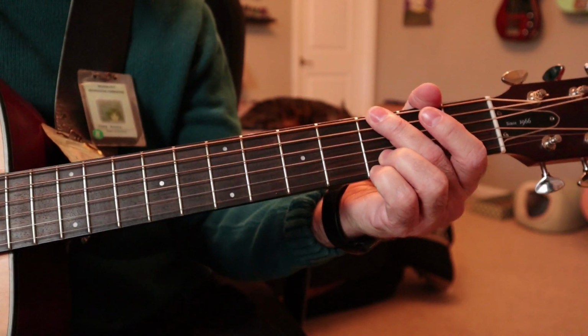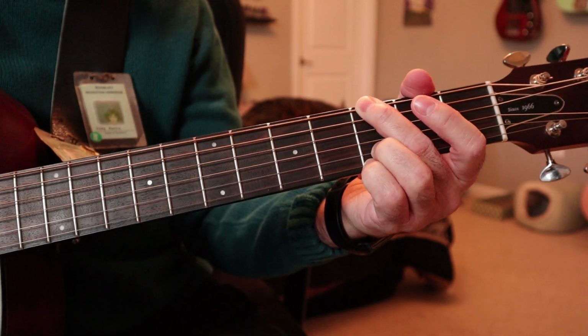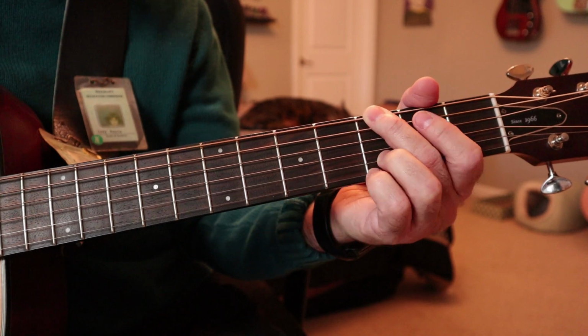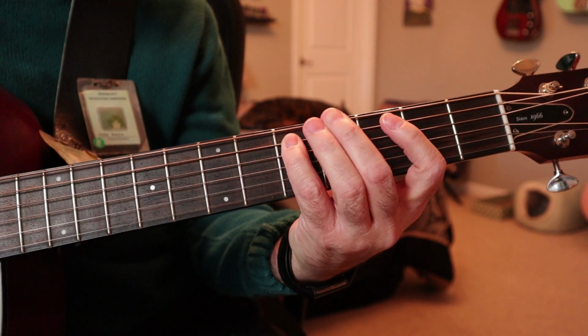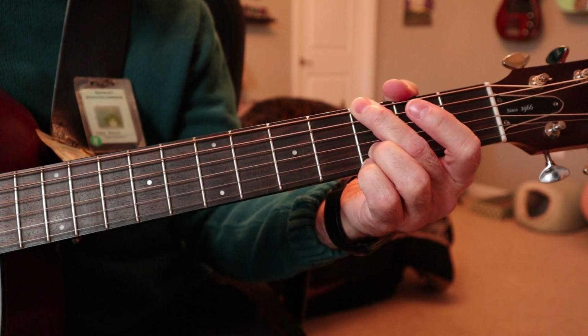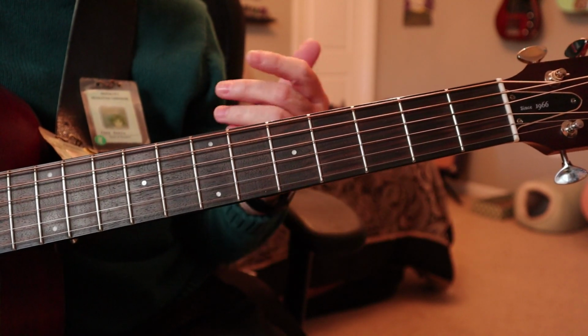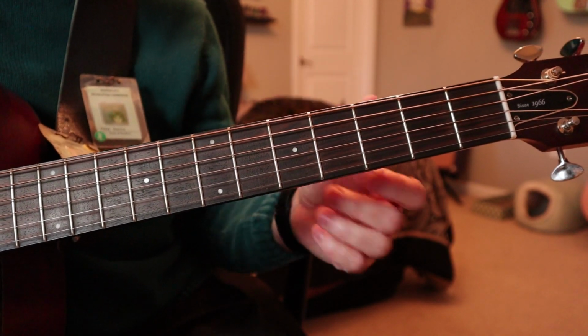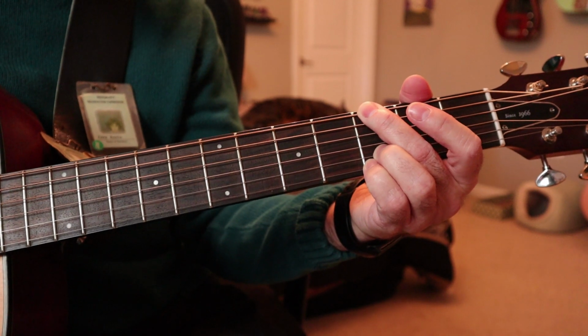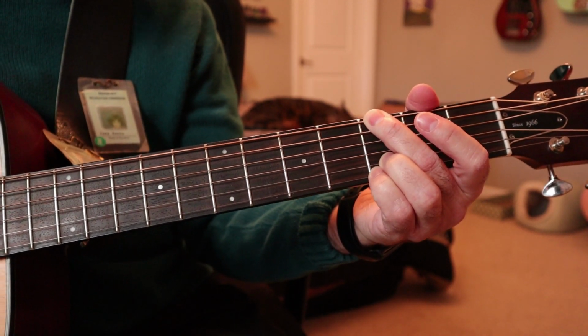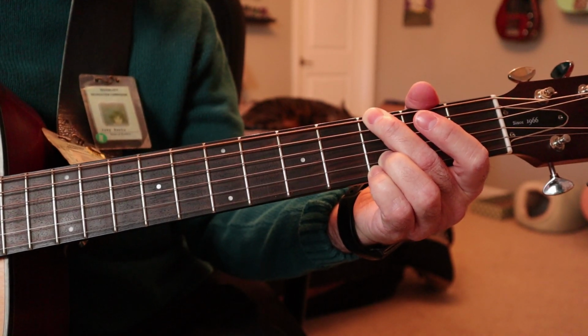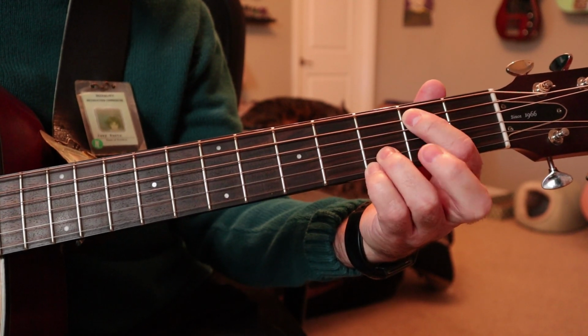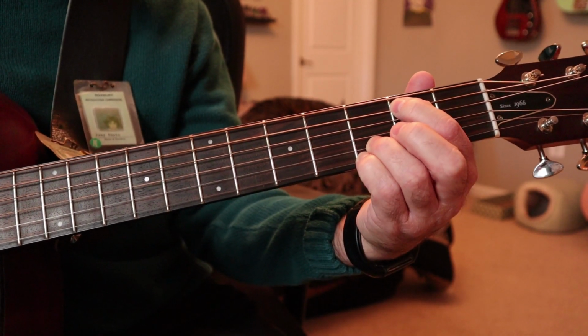Well, let's look at G, the first example. Here's G, B, and D, which make up that chord. It's a basic triad, so it's made up of the root, the 3rd, and the 5th. Now, when I play this position, this chord shape, I'm playing the bass note of G. But what if I wanted to put the 3rd, B, in the bass?